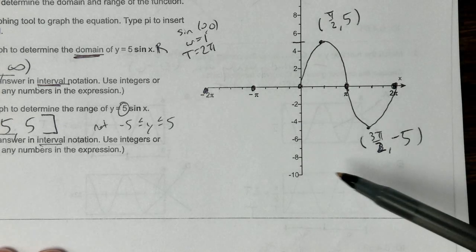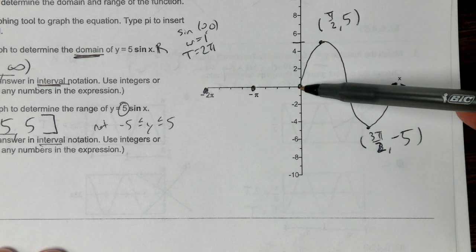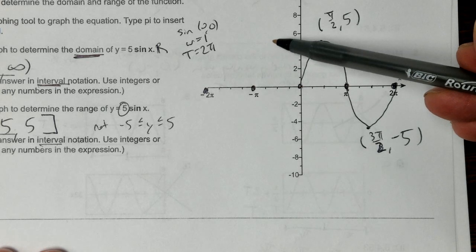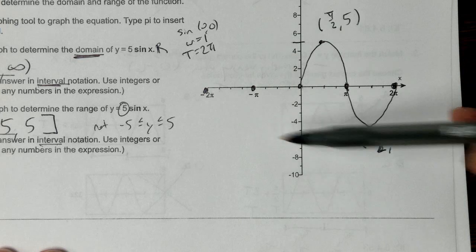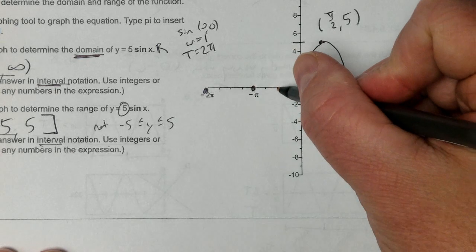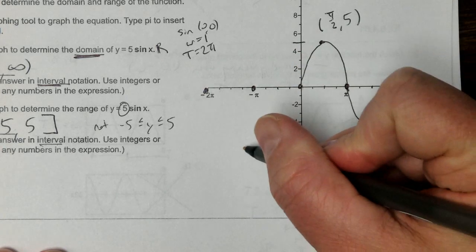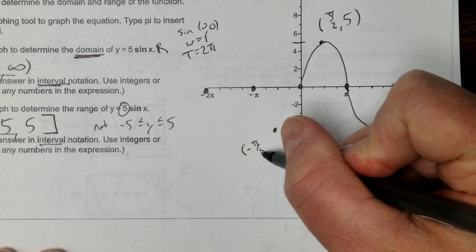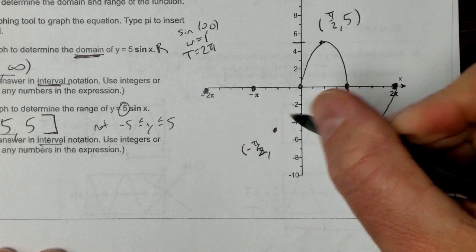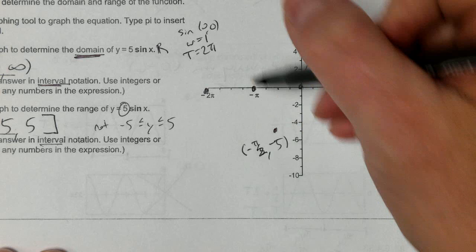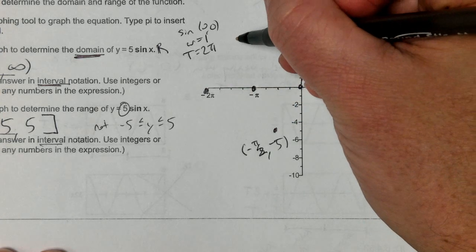Then we would just continue it. So it wouldn't be up again so soon, so it'd be down. So in the middle of this, you put this as negative pi halves, comma negative 5, and then this one would be positive.